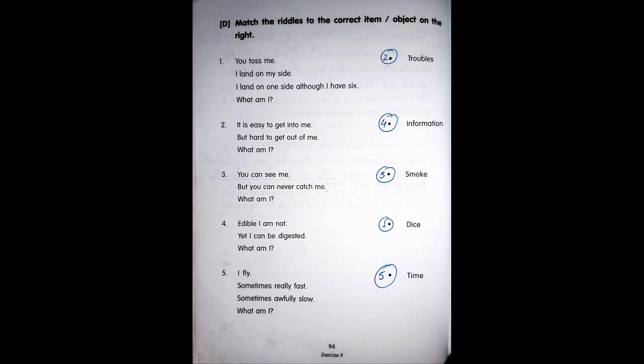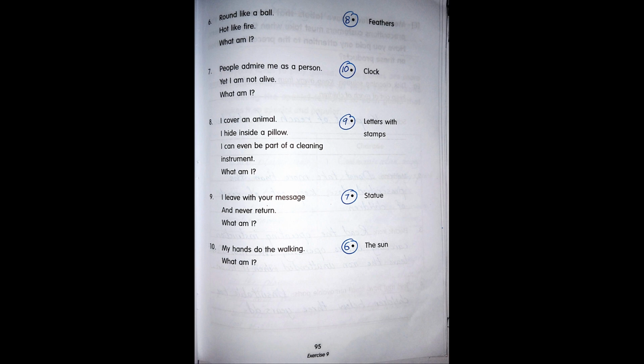4. Edible I am not, yet I can be disgusted. What am I? Information. 5. I fly, sometimes really fast, sometimes awfully slow. What am I? Time. 6. Round like a ball, hot like a fire. What am I? The sun.